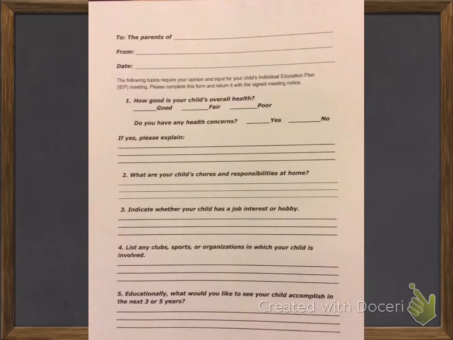Next is number 2. We want to know, what are your child's chores and responsibilities at home? Question number 3 is, we want to know whether their child has a job, interests, or any hobbies. Number 4 is, we want them to list any sports or clubs or organizations to which their child belongs or is involved. And finally, the last question is, what would they like their child to accomplish in the next 3 to 5 years?